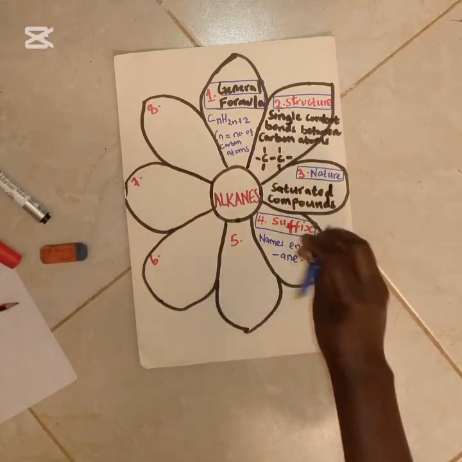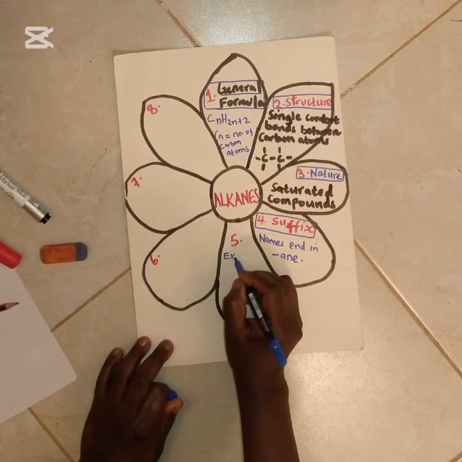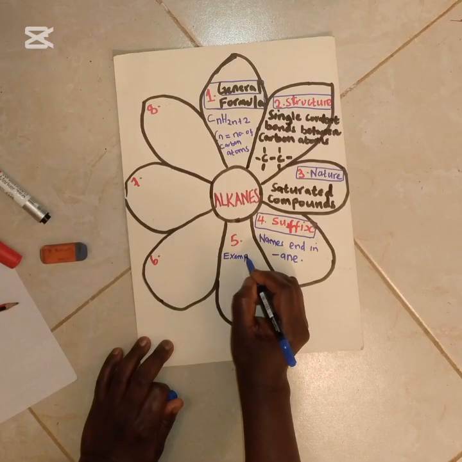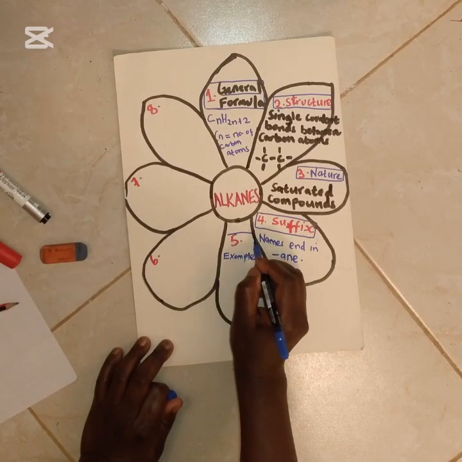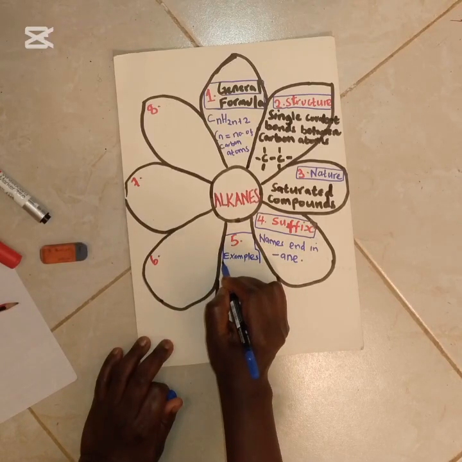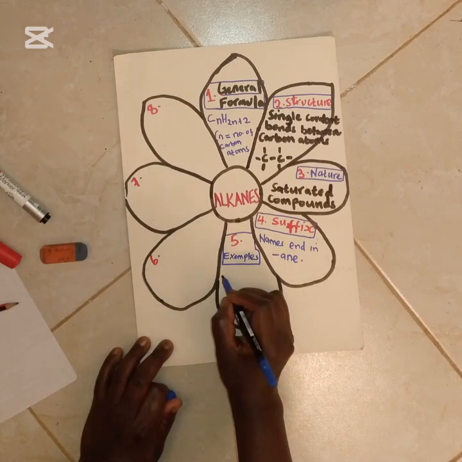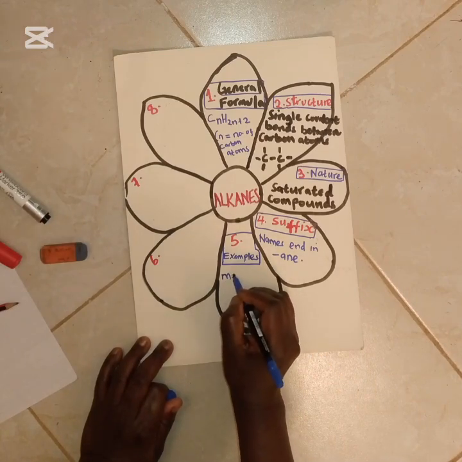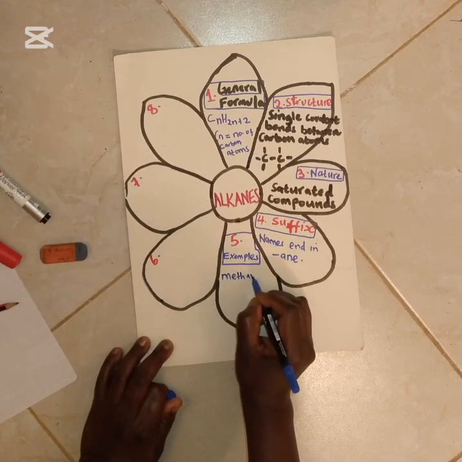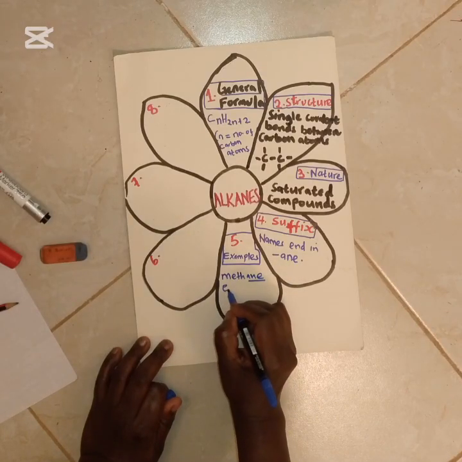Then in the fourth petal, we remember the naming of the alkanes. When alkanes are named, their names end with the suffix ane. And then in petal 5, we now talk about examples of alkanes, from the first member of the alkane family.